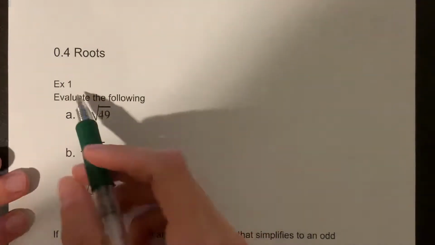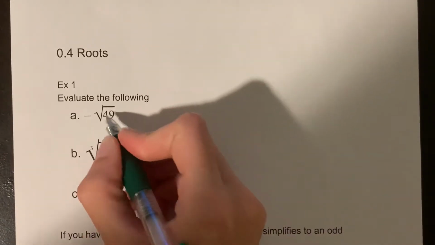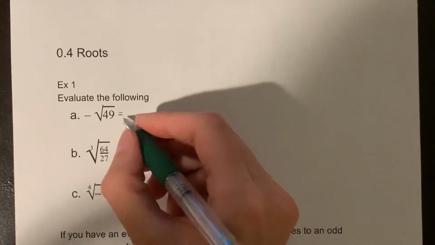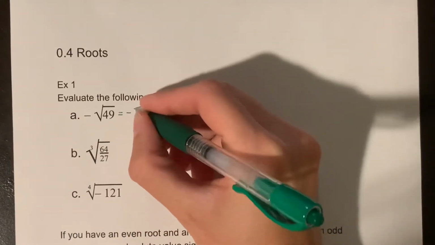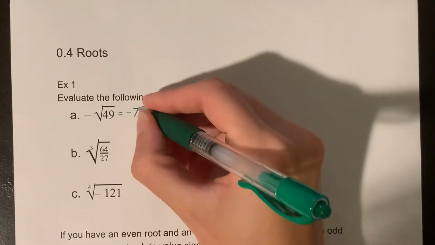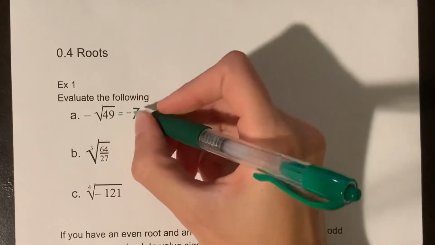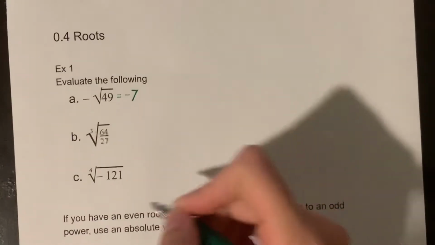0.4 is called roots. Example 1 wants us to evaluate the following. So I have negative and then root 49. So the square root of 49 is 7, we should know that, and there's a negative sign, so it's just negative 7. Now I don't need to worry about a plus or minus unless I am solving for a variable. So no plus or minus here, just negative 7.